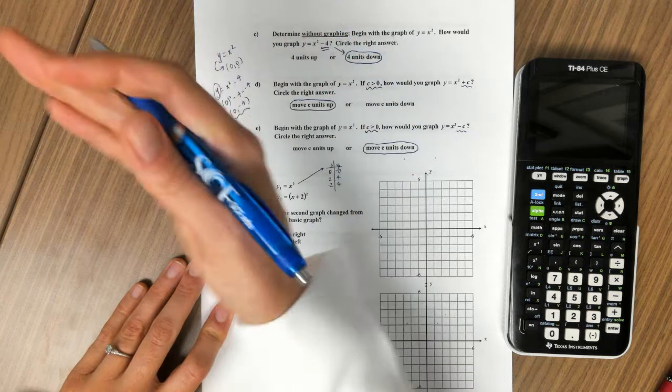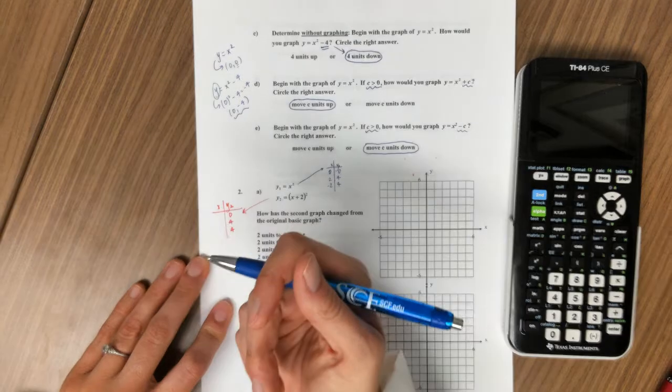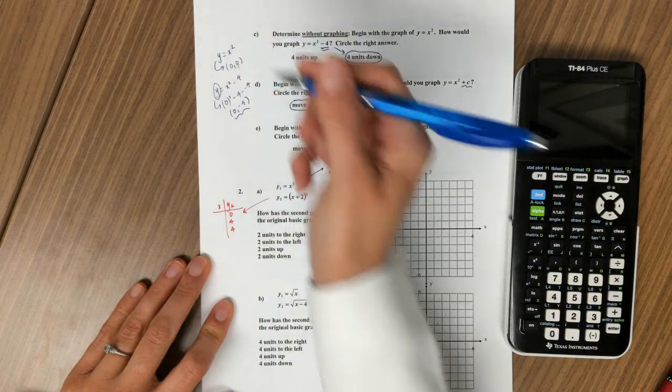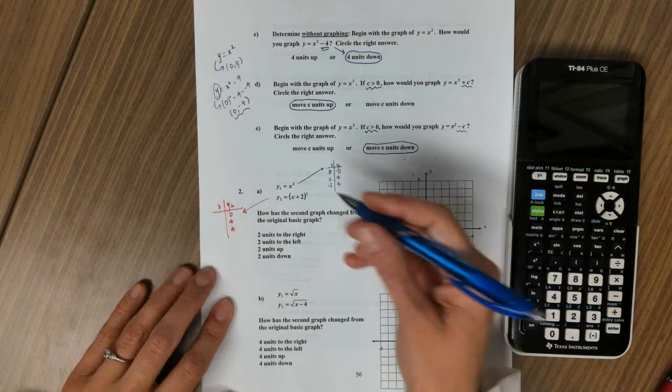The y value is reduced by 4. We're subtracting 4 from the original y value from our original function, right? So that's in our vertical shifts.